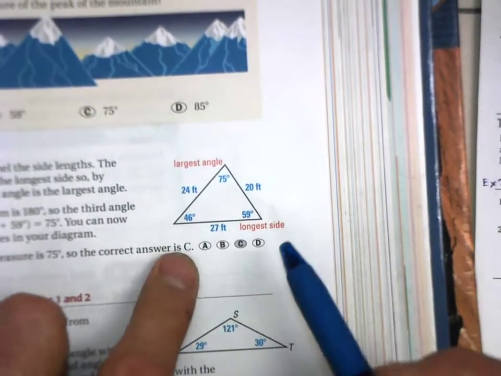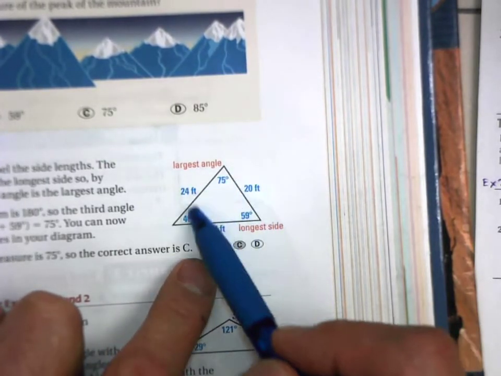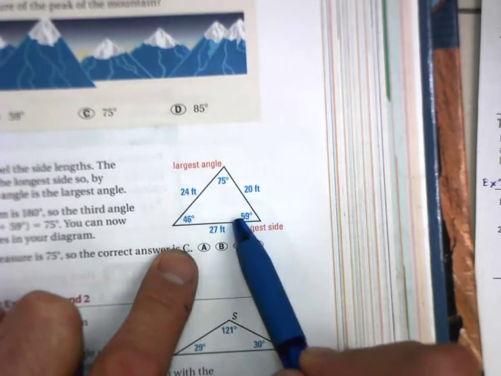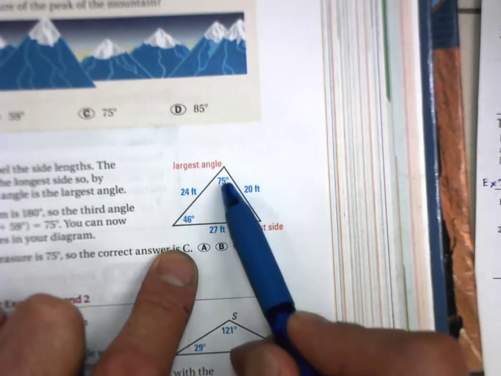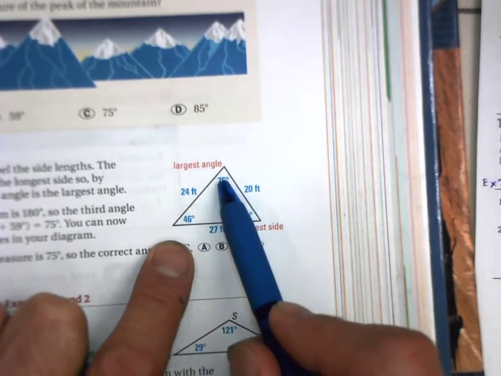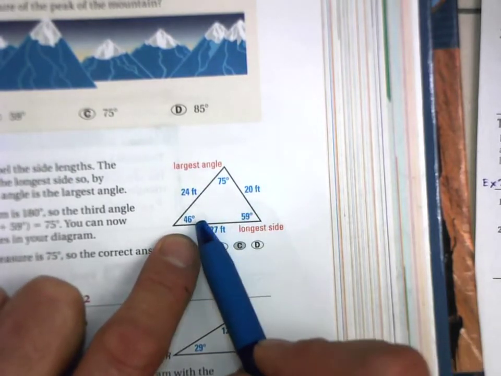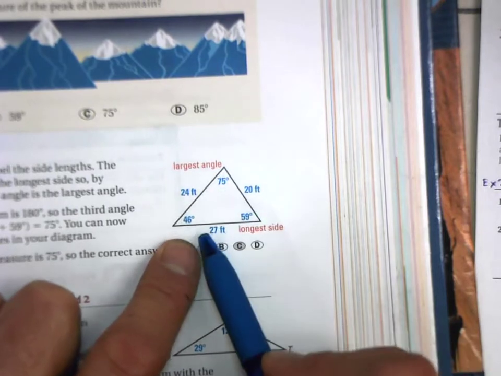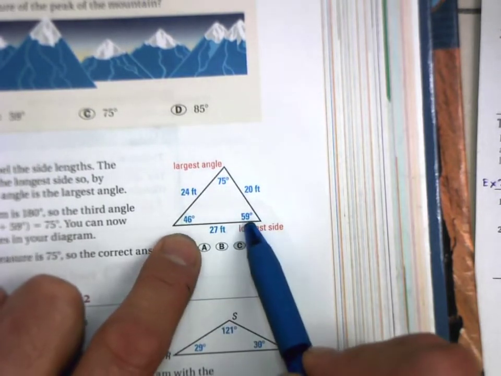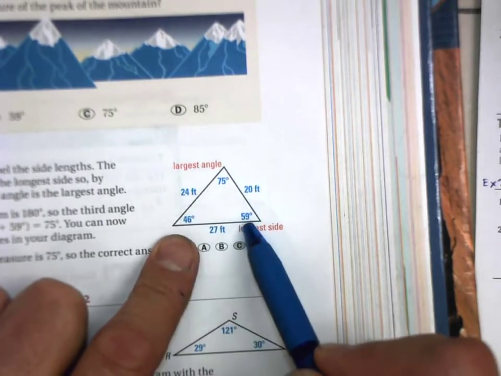So let's put that to work. Here's an example from your textbook, and we see here that they give us all the angles. First of all, remember, what kind of angles are these on the inside? Interior angles. And what is true about the interior angles of all triangles? The sum of the interior angles is 180 degrees. So if we were to add 46 plus 59 plus 75, we would get 180 degrees.